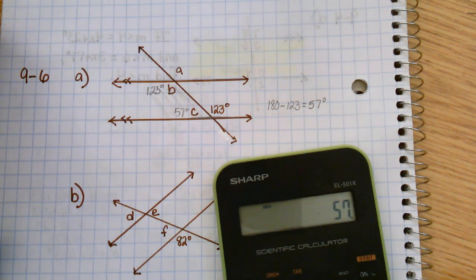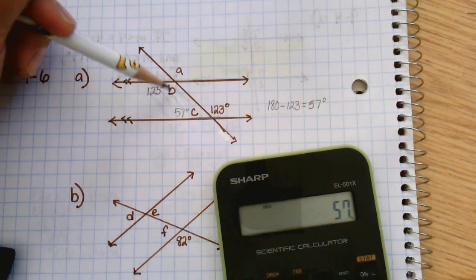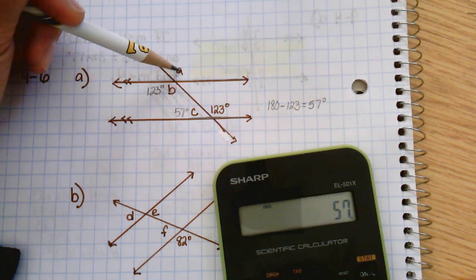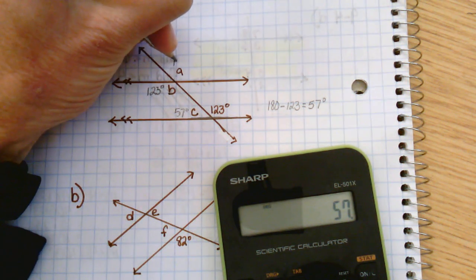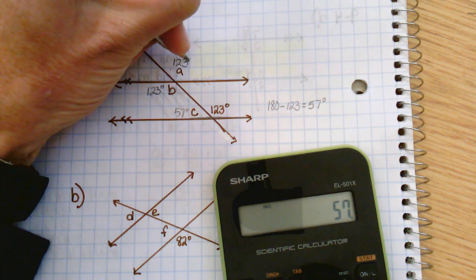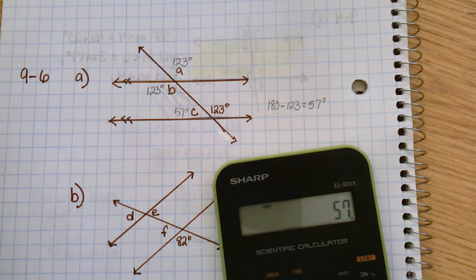And last, we can find angle A. Angle A and angle B are vertical angles. They're diagonally across from one another. And vertical angles are equal, which means angle A also has a measure of 123 degrees.